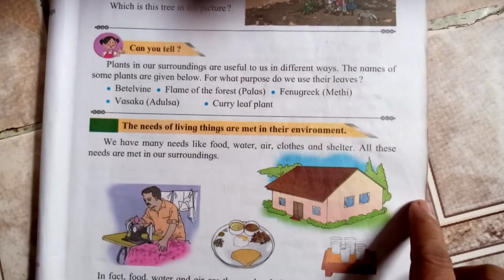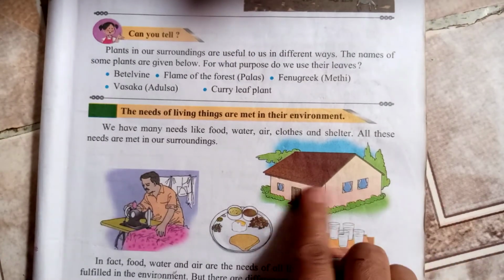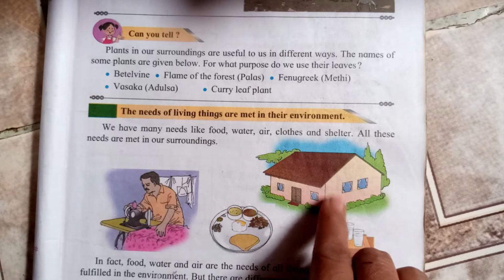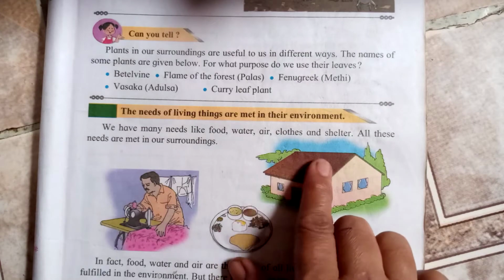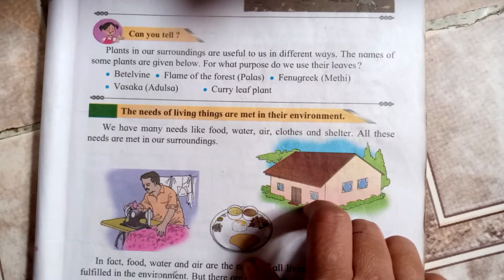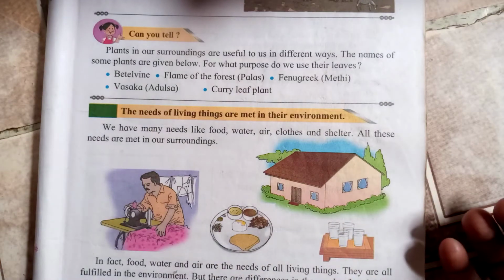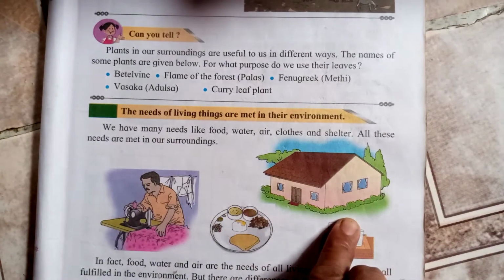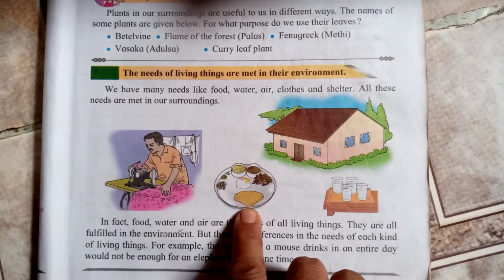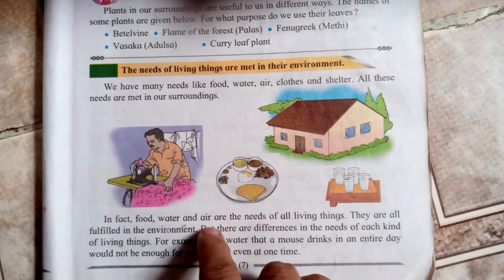Okay, children? Now see here a house is given. How is the house made up? It is made up of stone, cement, bricks, and on the top, for the roof also, we are using things that we get from nature to build this house. The food items kept here, we also get from nature. Okay, children?